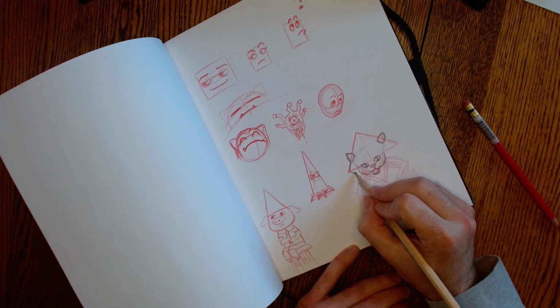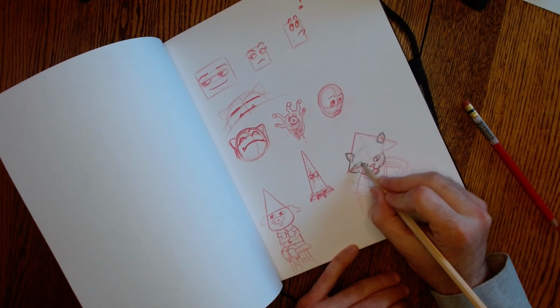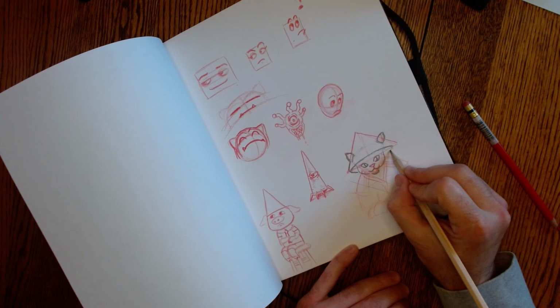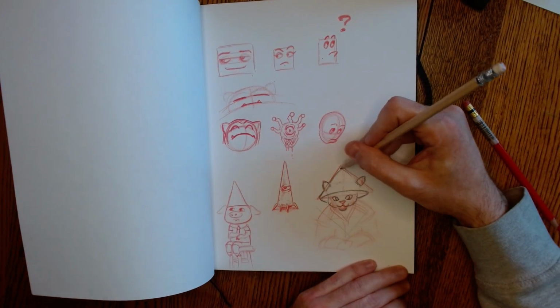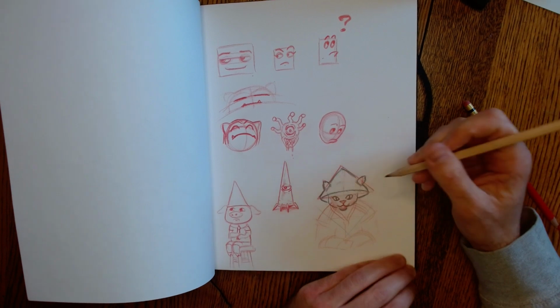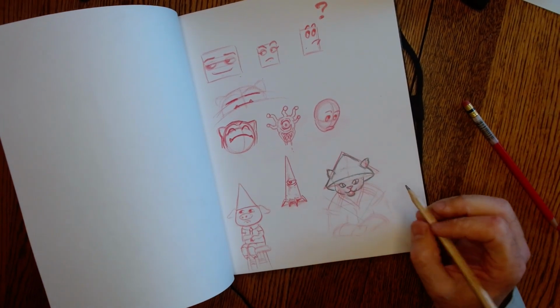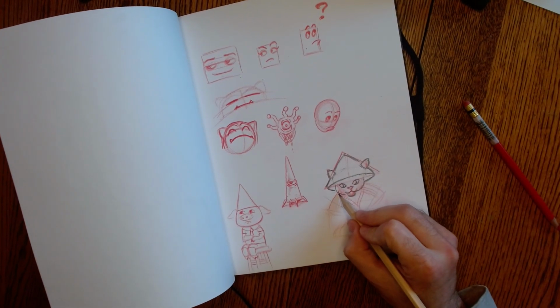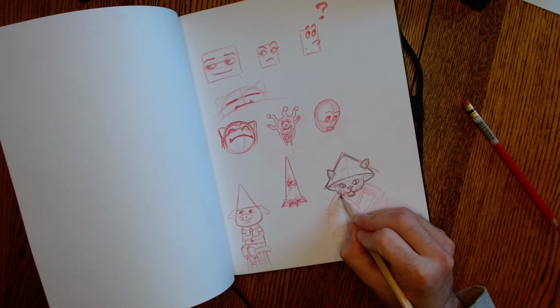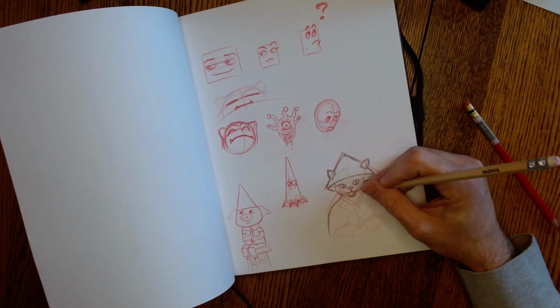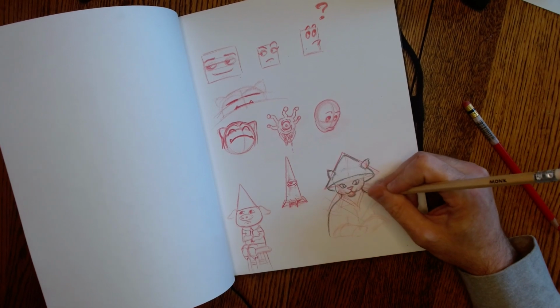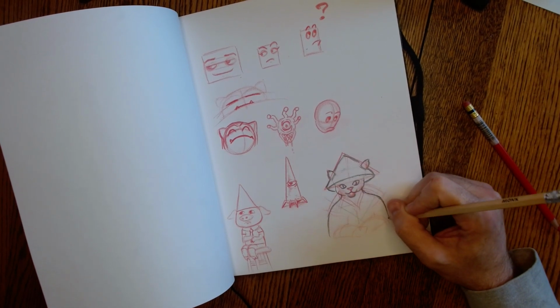Let's round out the hat. Okay, you guys see that? Instantly, with the circles, the character became much more friendly. Let's elongate this. Let's open up the character's body language. Okay, right? Put the shoulders down. Let's relax.